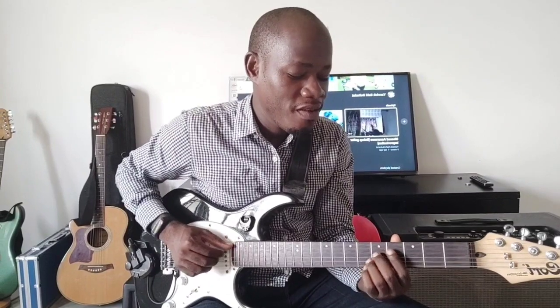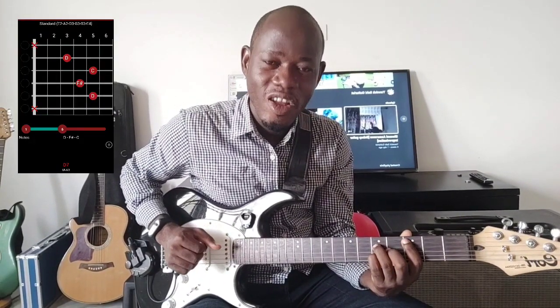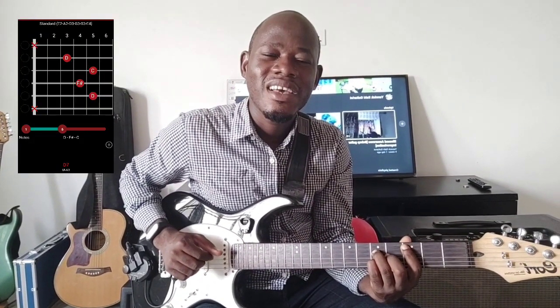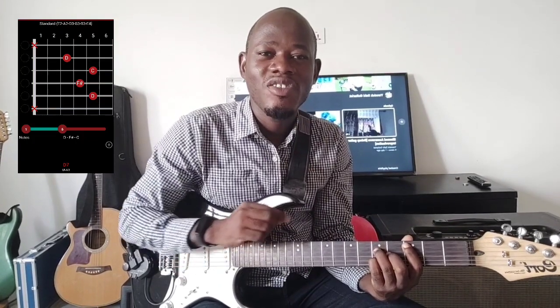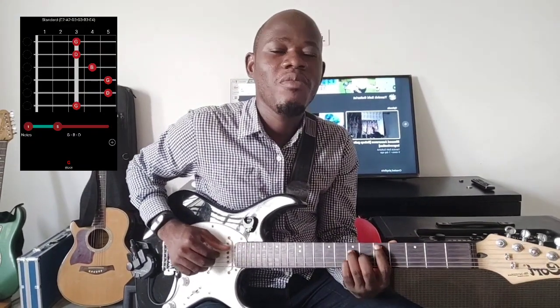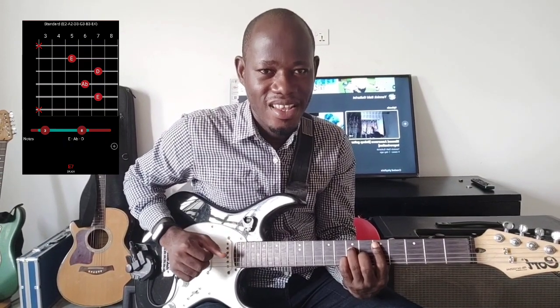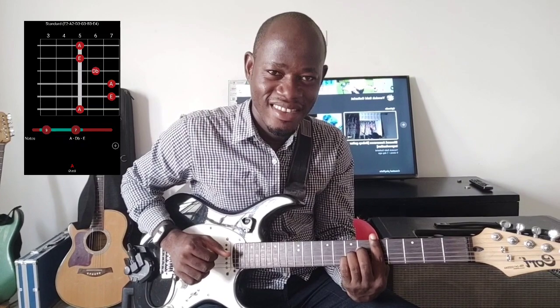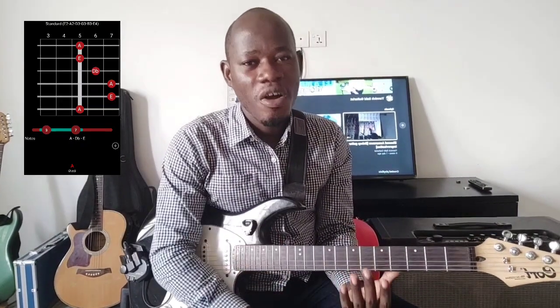So if I play D dominant 7, since we know that dominant 7 chords are built on the fifth, it means I am in G. If I play E dominant 7, which means I am in A. I hope you now understand dominant 7.